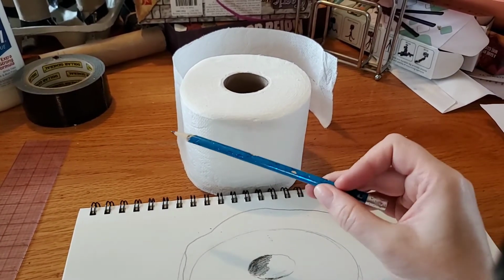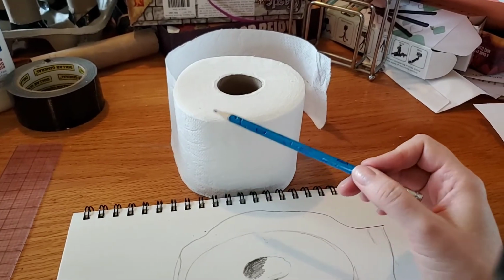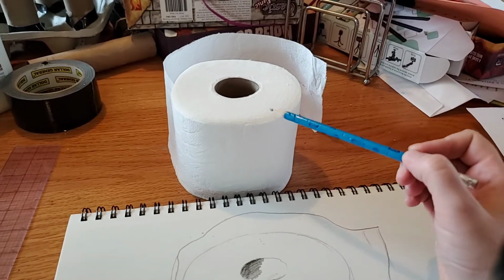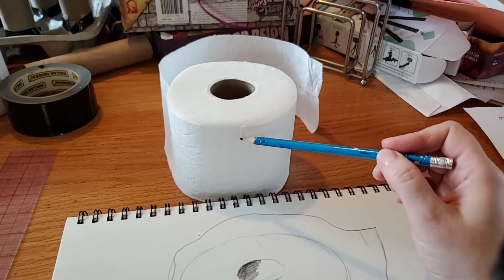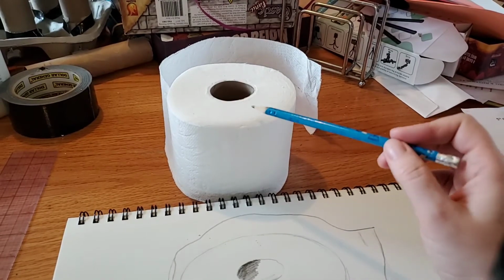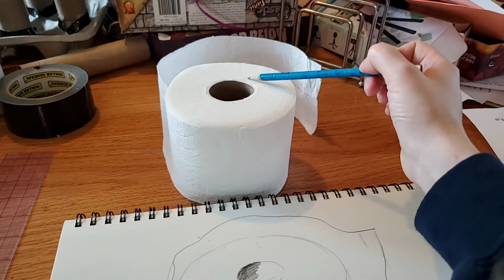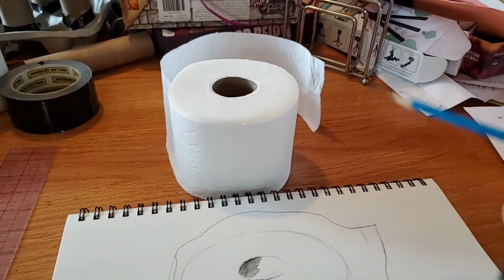see the different values. Remember, value is how light or dark a color is. So when you're doing shading on something, you have to compare values. This value on the top is lighter than the value here. You can see all this here is darker. So you're going to compare values. Also, this back here is darker than this. So you're going to compare values, and then you're going to start shading.